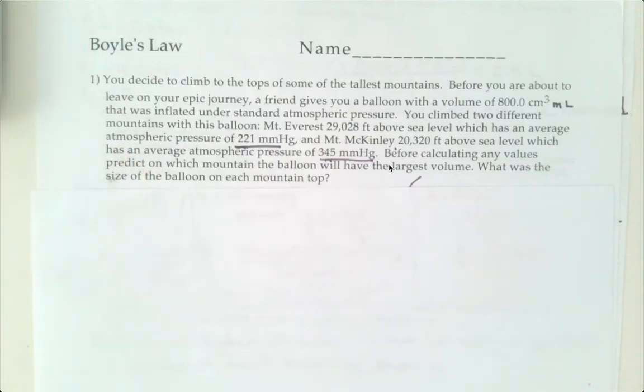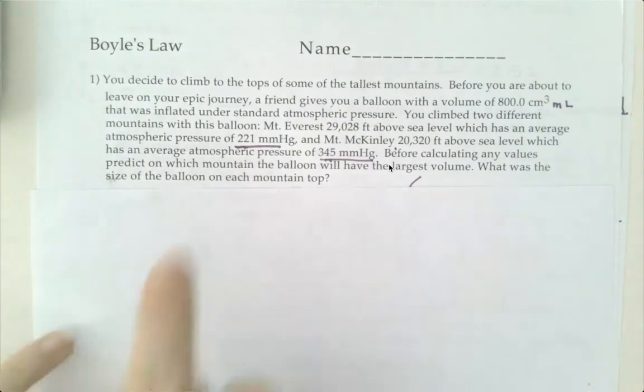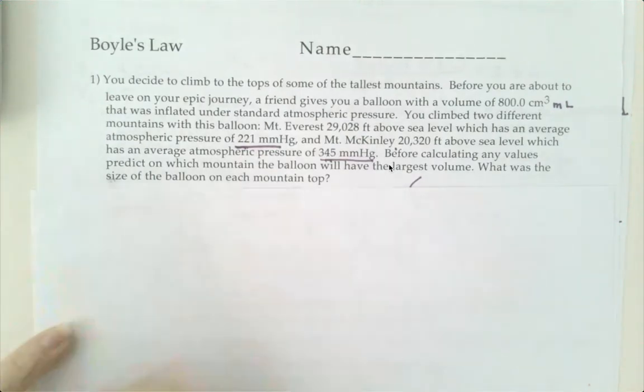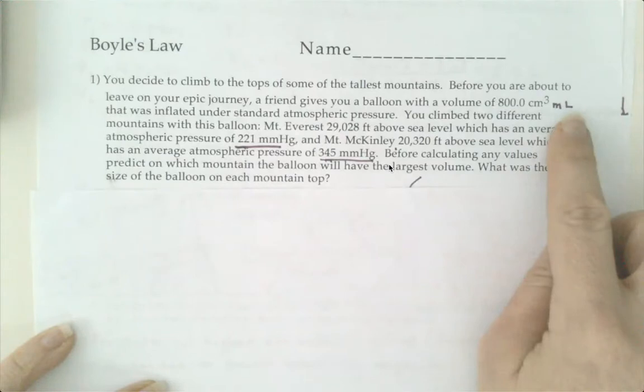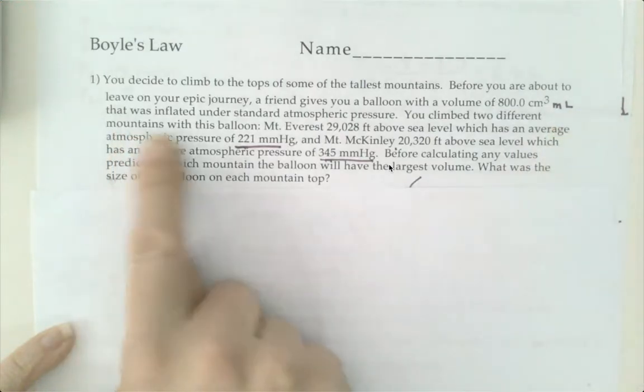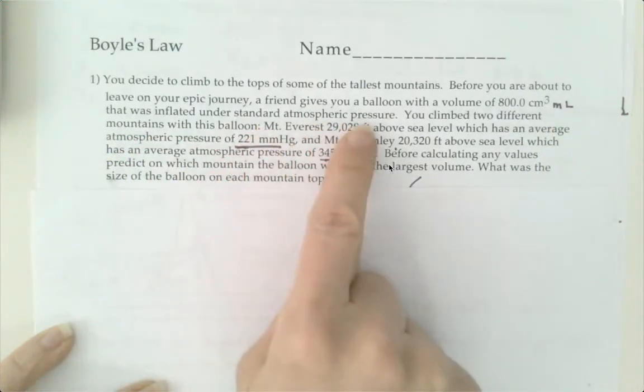I want to walk us through how to solve each of these Boyle's law calculations in the problem set. So let's go through the first one together. You decide to climb to the top of two of the tallest mountains. Before you're about to leave on your epic journey, a friend gives you a balloon with a volume of 800.0 centimeters cubed, which is the same as milliliters. It was inflated under standard atmospheric pressure.